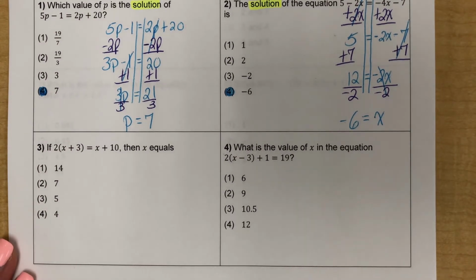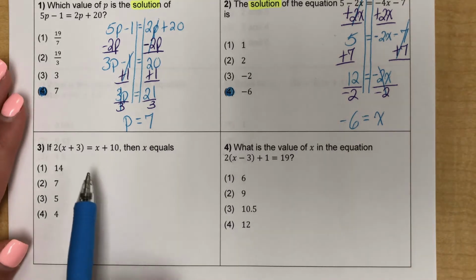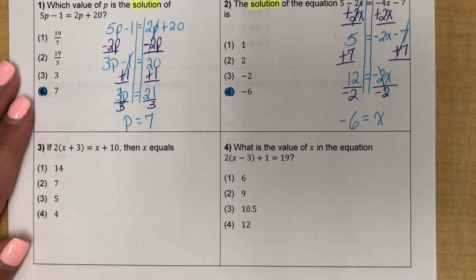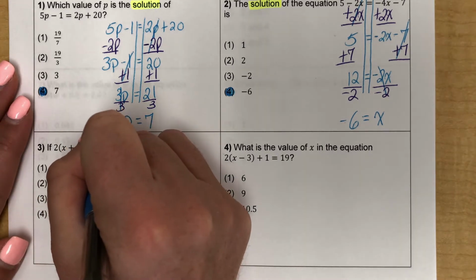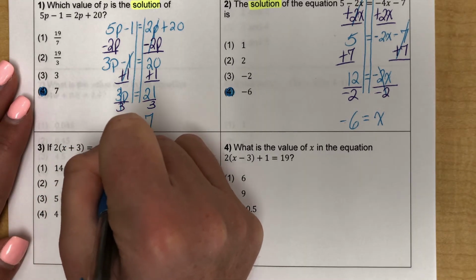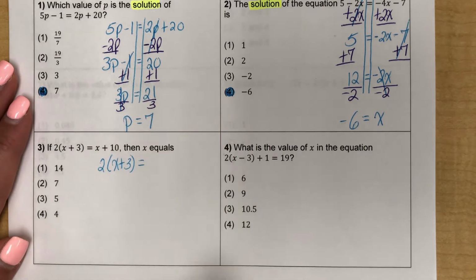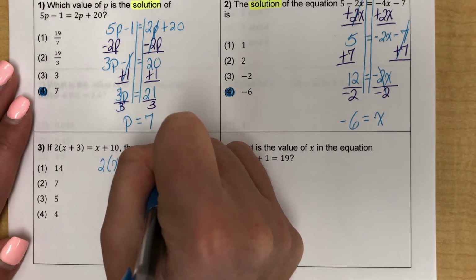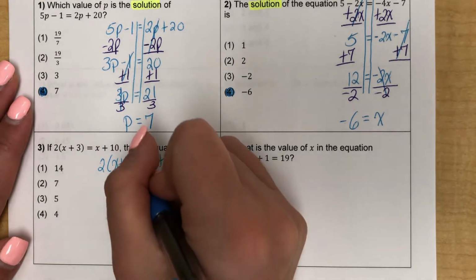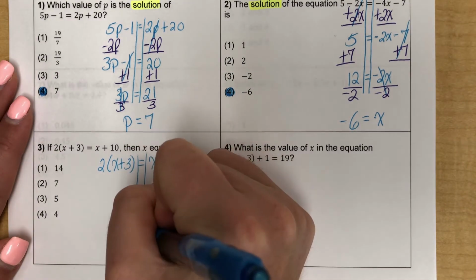If we look at number 3, it says if 2 times (x plus 3) equals x plus 10, then x equals what? What is x going to represent? So this one is kind of too far over to the left, so I'm going to just rewrite it to start. So we have 2 times (x plus 3) equals x plus 10. Again, my first step, I always like to just draw my train tracks here.